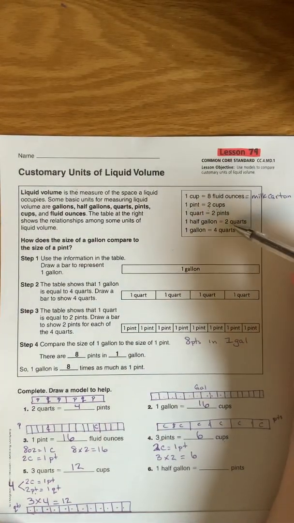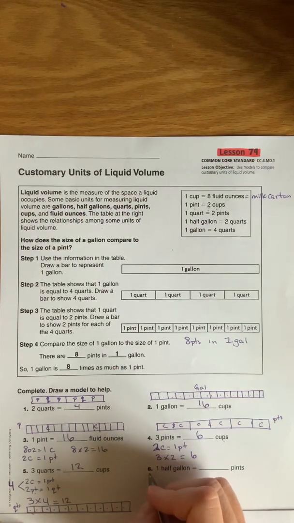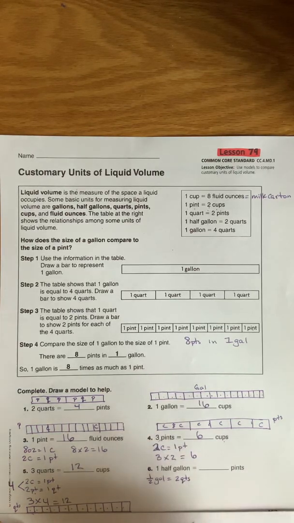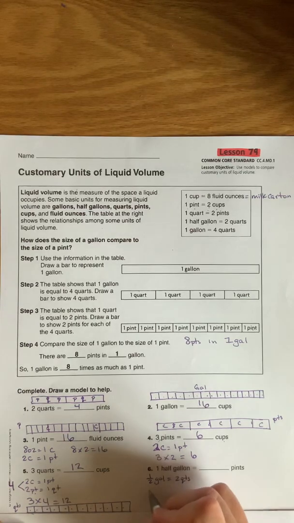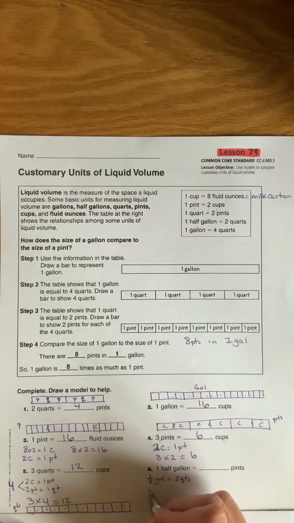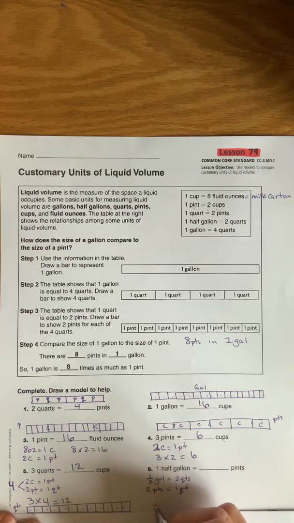Okay. Half gallon equals how many pints? A half gallon is 2 quarts. 1/2 gallon equals 2 quarts. We know that 2 pints equal 1 quart. Okay, so I'm going to draw my half gallon.